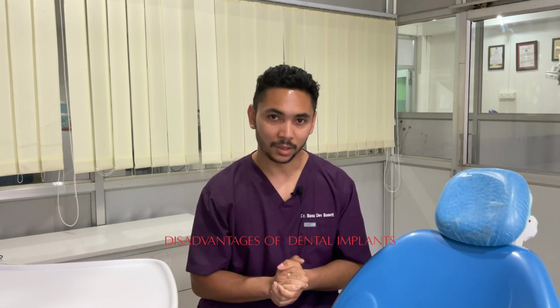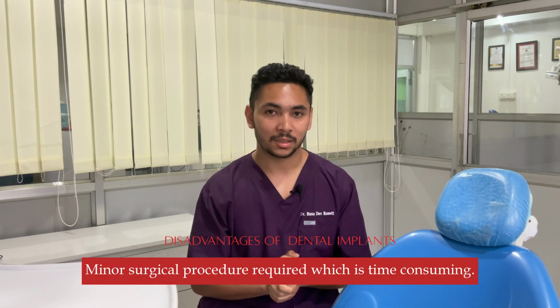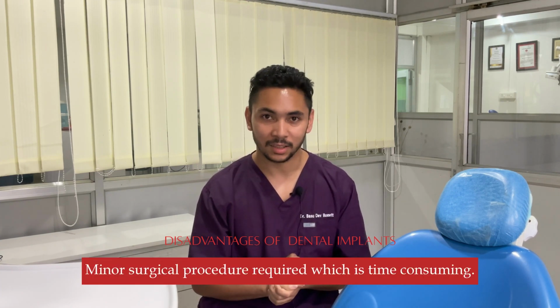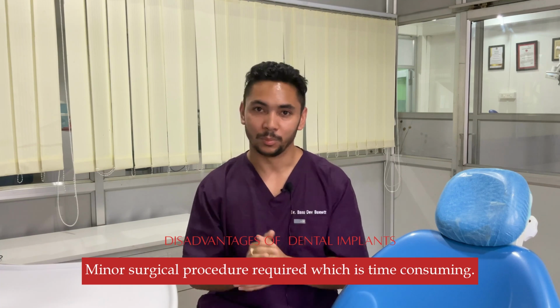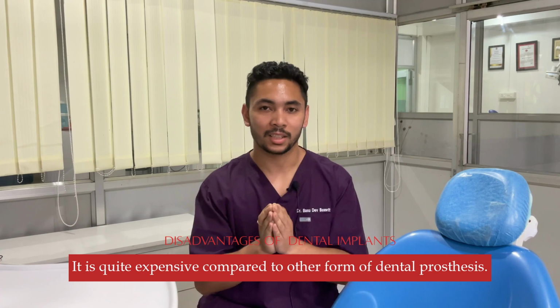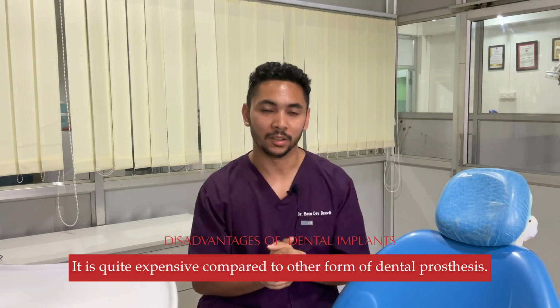So now let's talk about some of the cons of dental implants. During the placement of dental implants, a minor surgical procedure is needed, and it is quite a time-consuming procedure, and also looking at the cost factor, it is quite expensive compared to other forms of dental prosthesis.